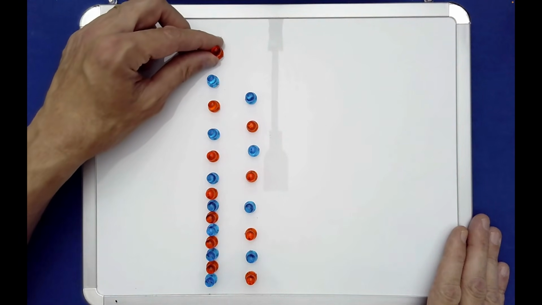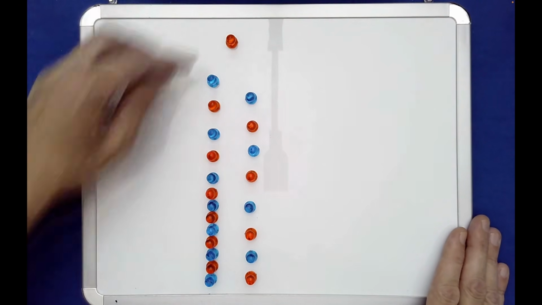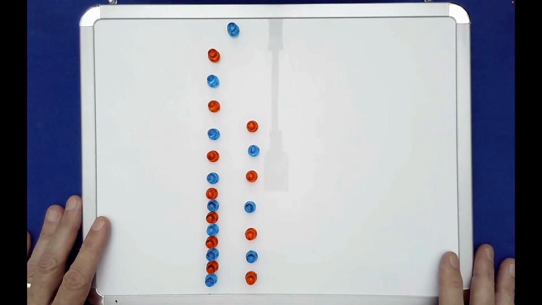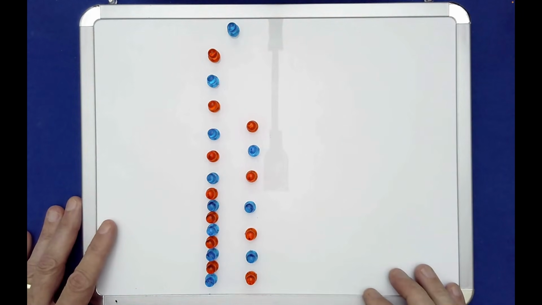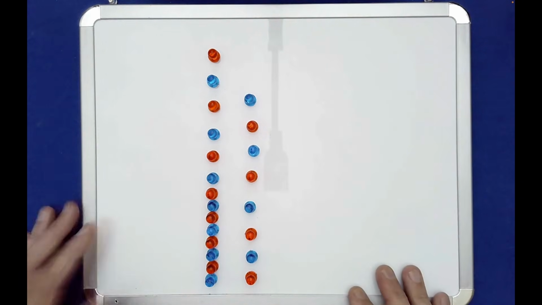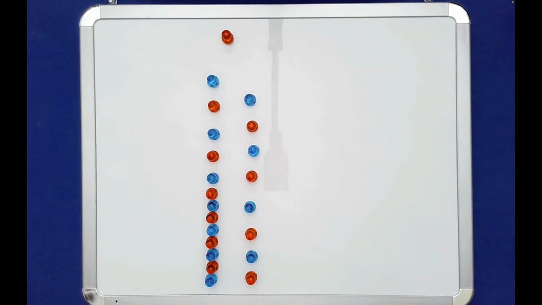The very top card could be red, right? Or it could be blue, the very top card, right? Maybe that one gets shuffled to the top, okay? Well, let's just look at what happens in each case. So let's say this one is the top card after the riffle shuffle.